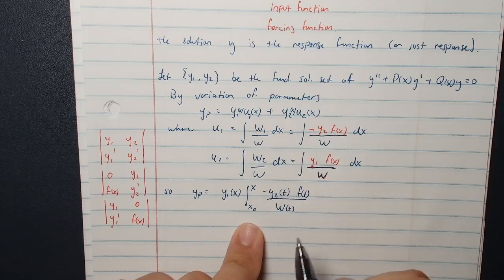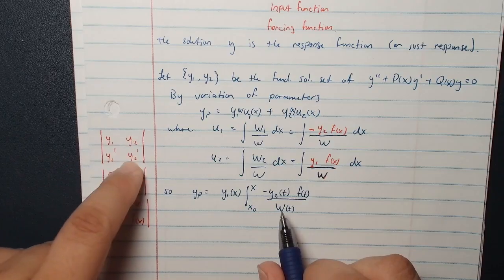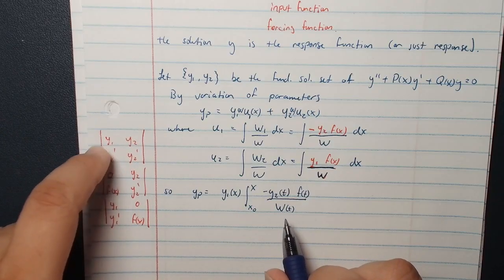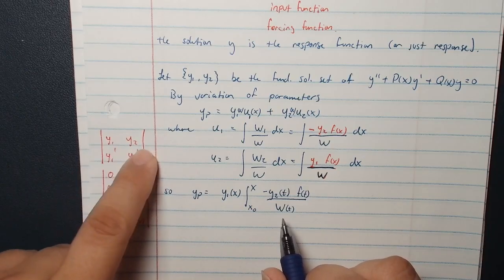You say, what does w of t mean? It just means you take your Wronskian, but instead of having these be functions of x, you write them as functions of t. So if this is e to the x and sine of x, then you would have e to the t and sine of t instead.